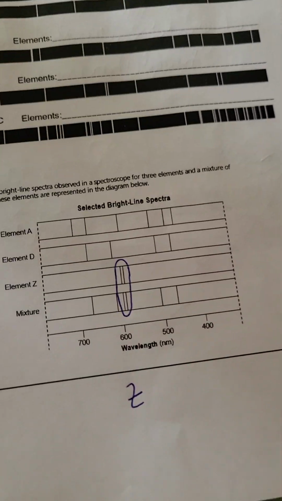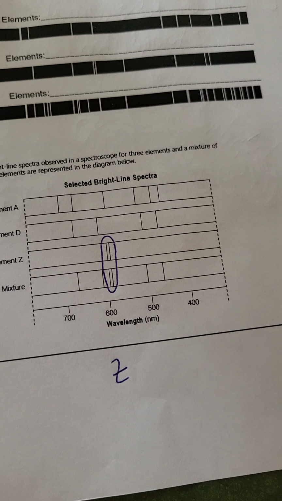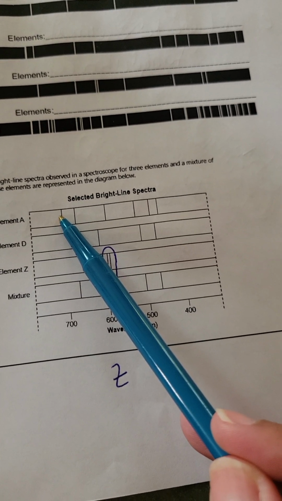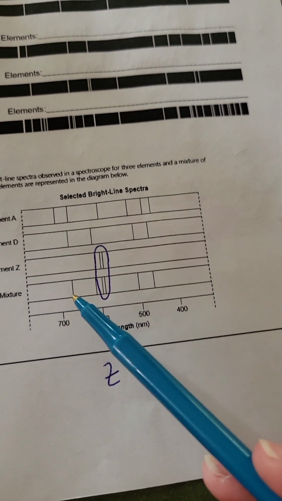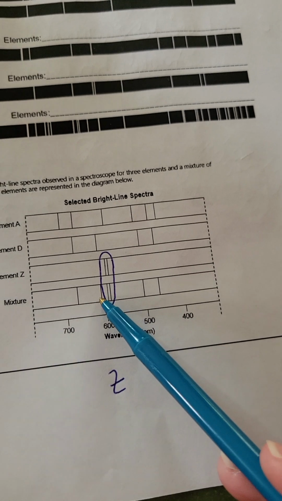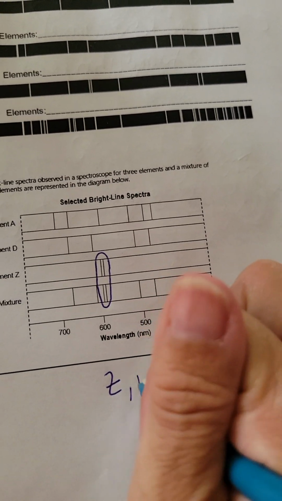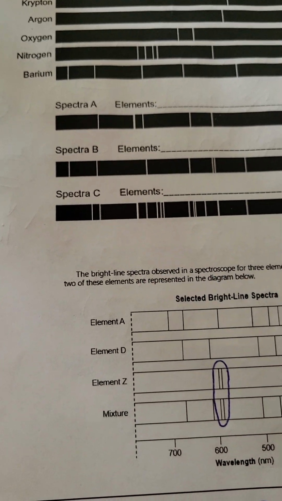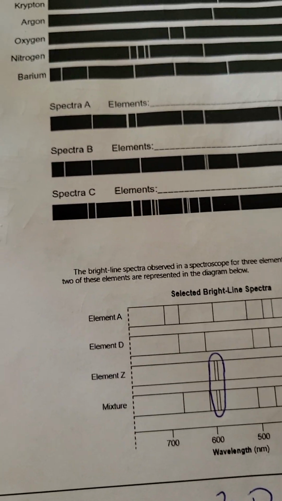So you can see right here, the mixture has this. So Z must be part of the mixture. And then you match up other things. So we've got this band matching with this one, but we don't have this one. So it must not be A. This one matches with this one, this one, this one, this one, this one. So Z and D are what make up that. And these would actually all be color. But unfortunately, we don't have a colored notebook.